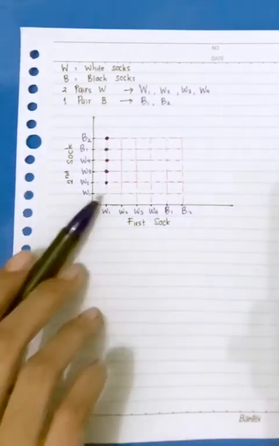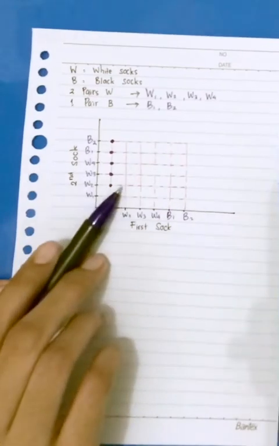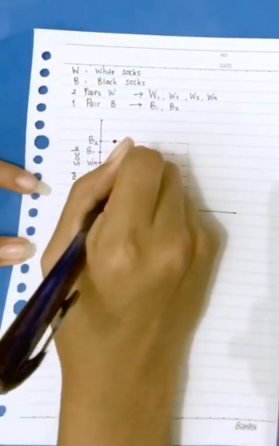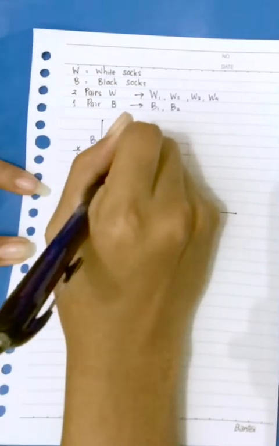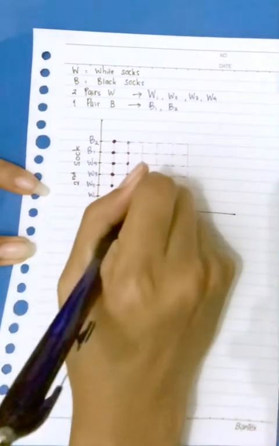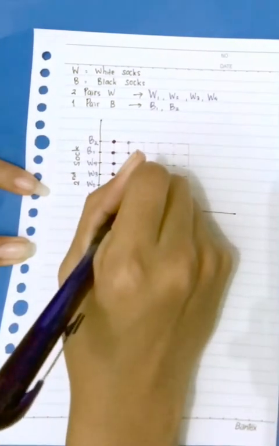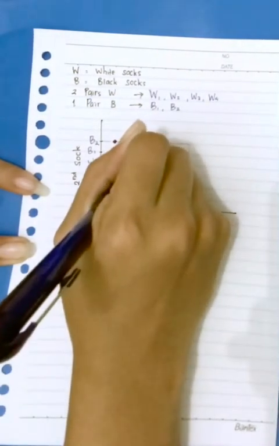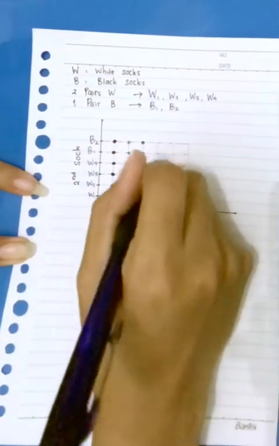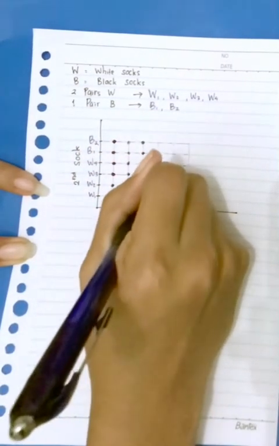So let's just skip W2 here. And then this one, W3, it means we just skip W3. Then W4, we skip W4 here.